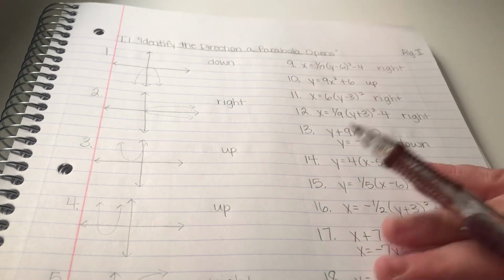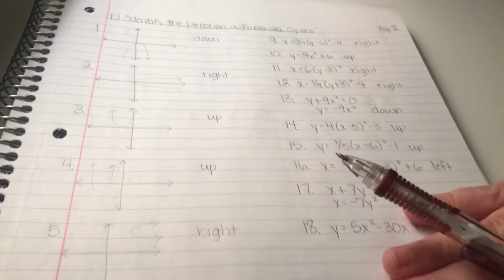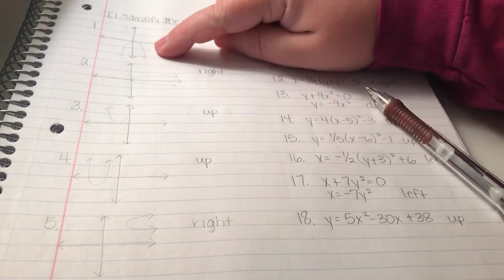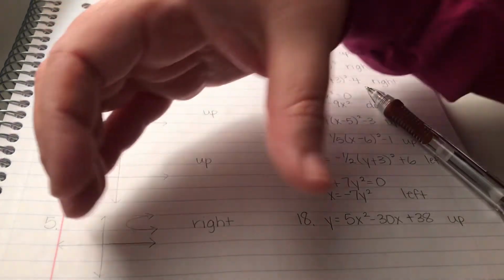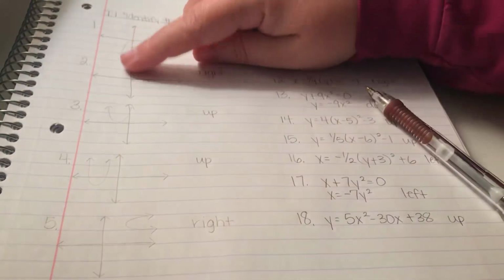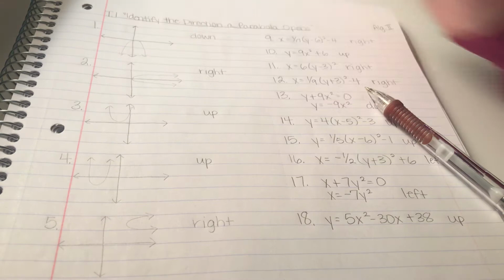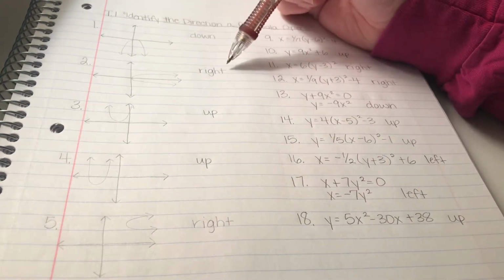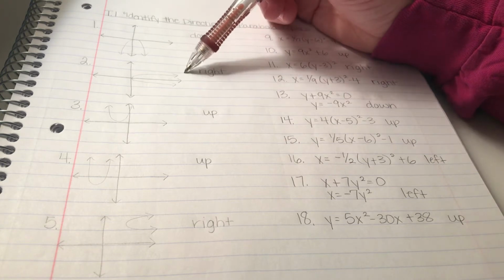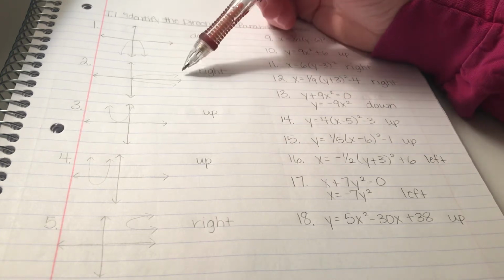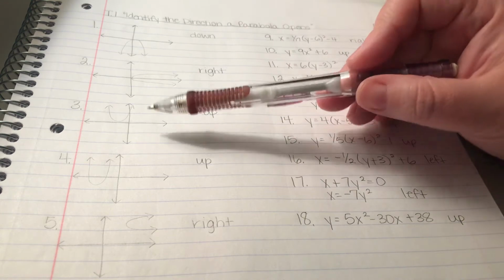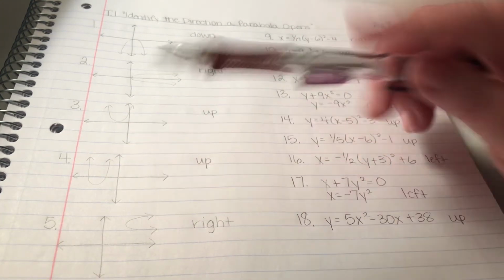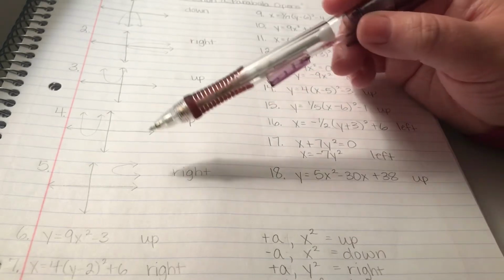So we can go through these first 5 super fast because it's just a matter of which way the parabola opens. So here you have your parabola and you can see it's opening down. I'm trying to do it with my hand so you can see that it opens down, right? So down, this one is opening to the right. You can also look at which way the arrows are pointing, and this one they're pointing down, this one they're pointing right. Here the parabola is opening up, and then number 5 is right.